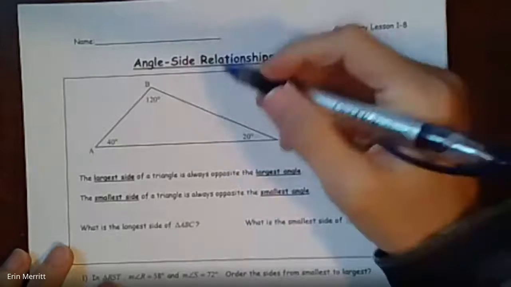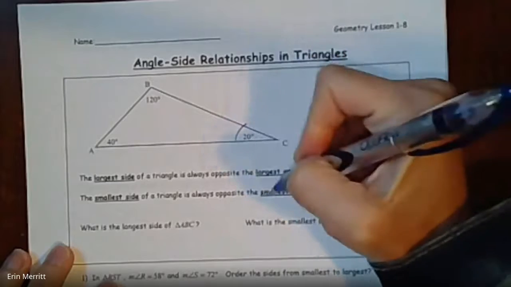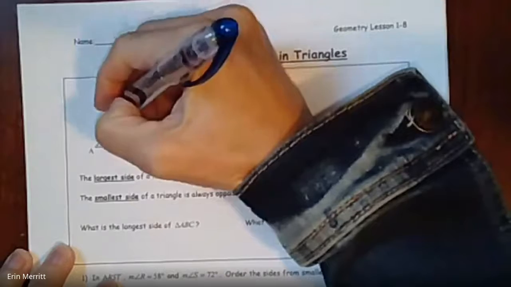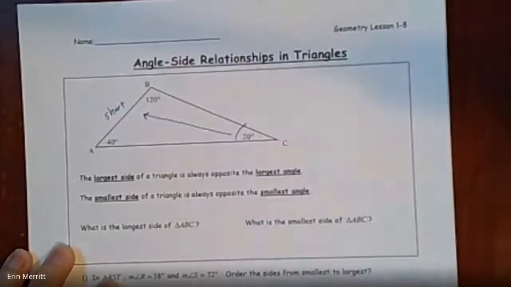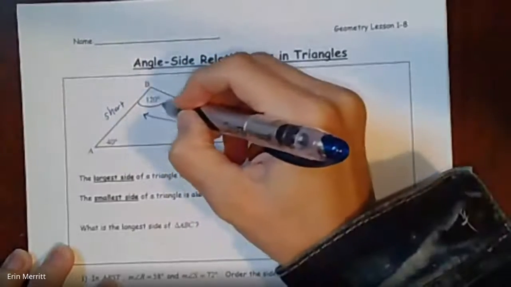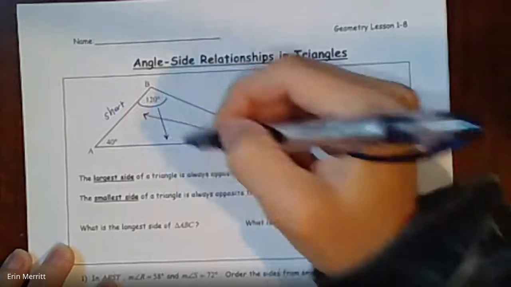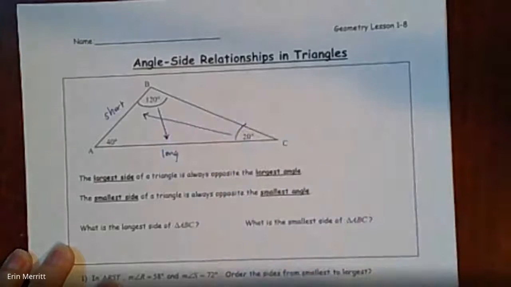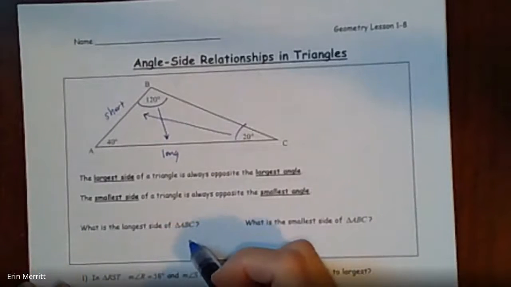So when you look at it, if that's my smallest angle, then directly opposite of it, that should be the shortest side, all right? And same goes for if that's my biggest angle, then opposite that should be the biggest side, or the longest side, all right? So it says, what is the longest side of triangle ABC?